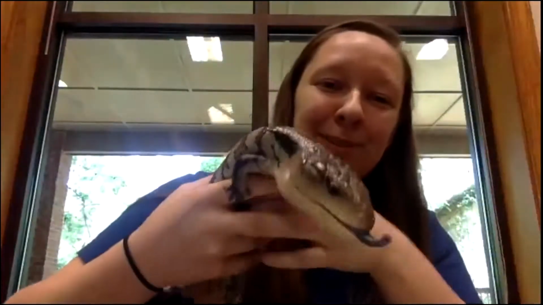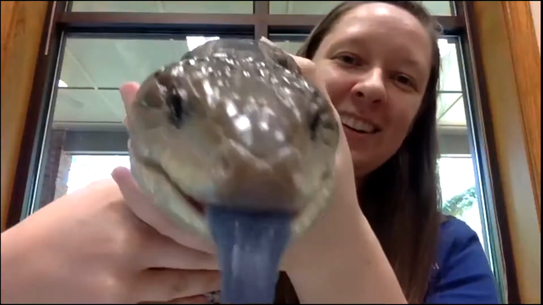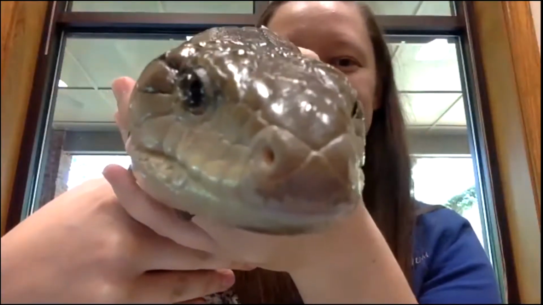So this is Blue Jean. He's a blue tongue skink. Do you see his tongue? All nice and blue there.